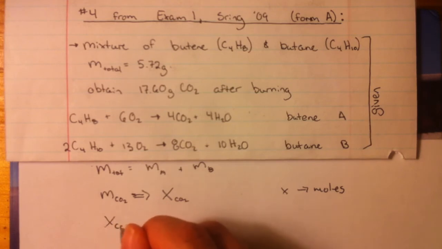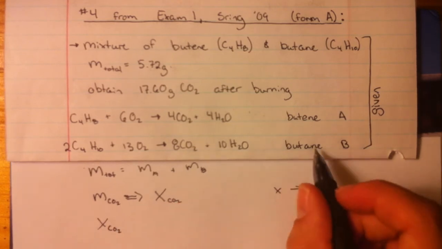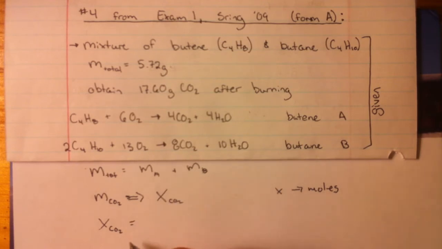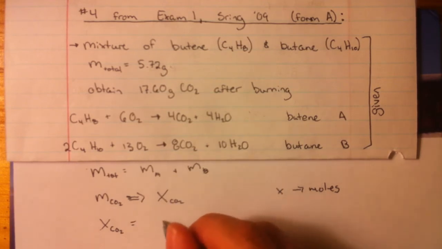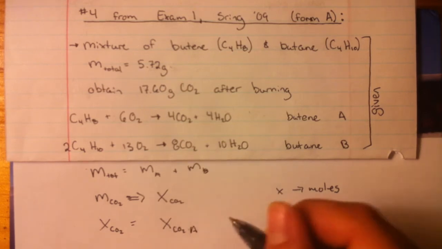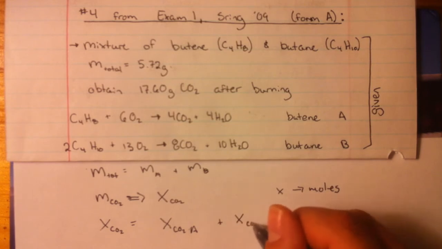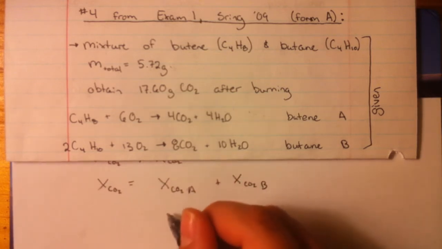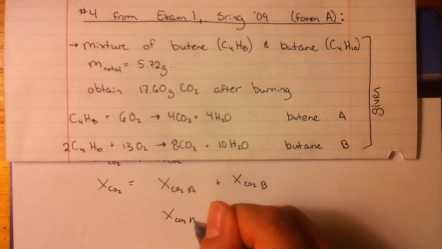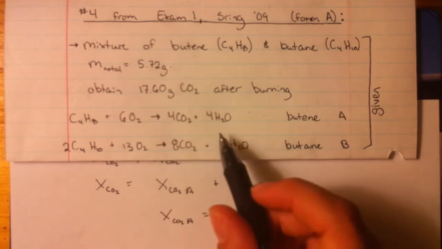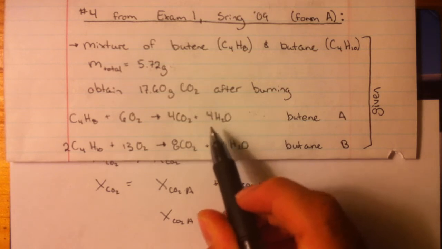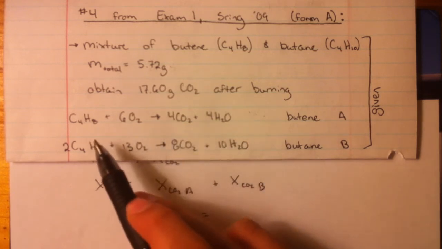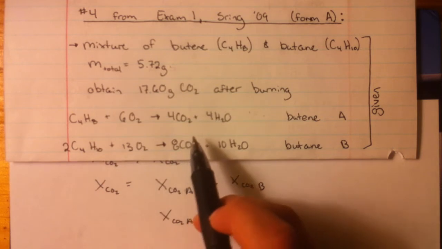So how do we relate moles of CO2 to our components butene and butane? Well, the CO2 came from moles of CO2 that came from A plus moles of CO2 that came from B. So how do we find the moles of CO2 that came from A? Well, we have our chemical equations here that give us a relation between butane and butene with CO2.